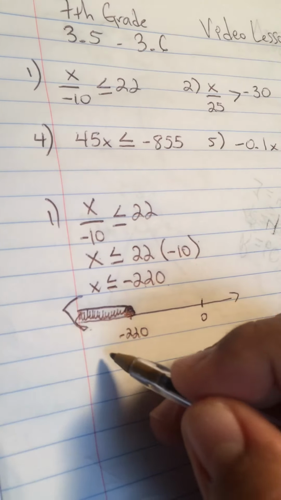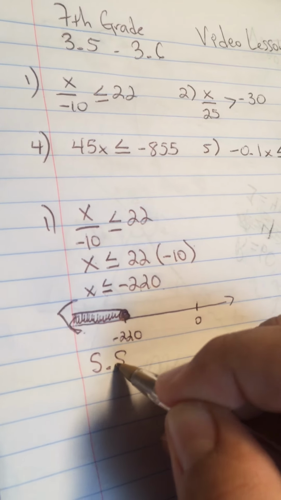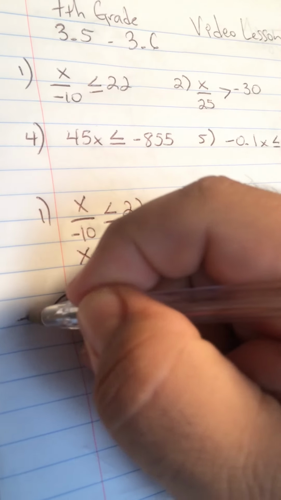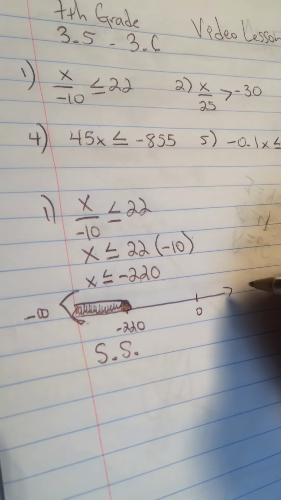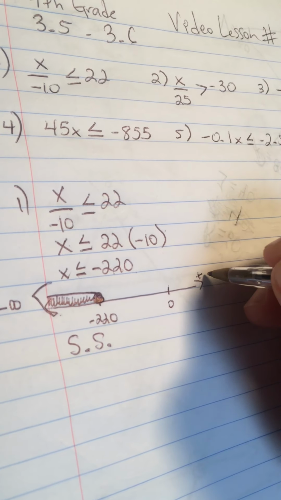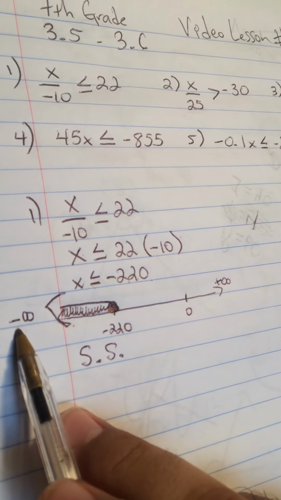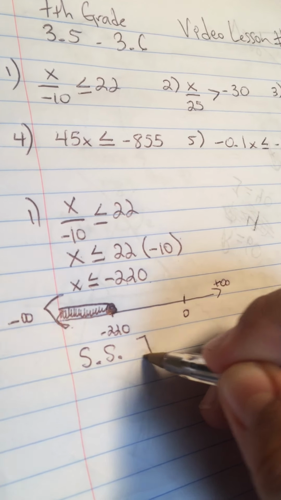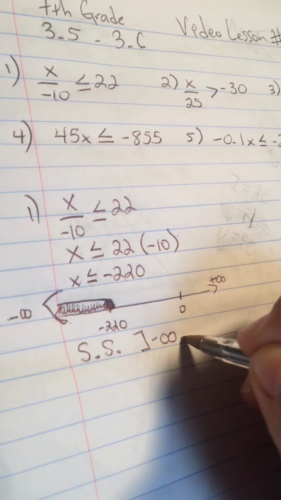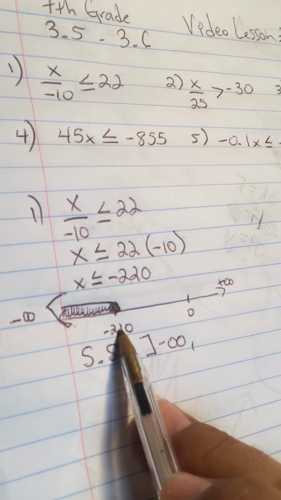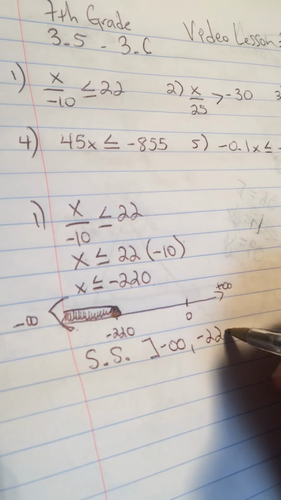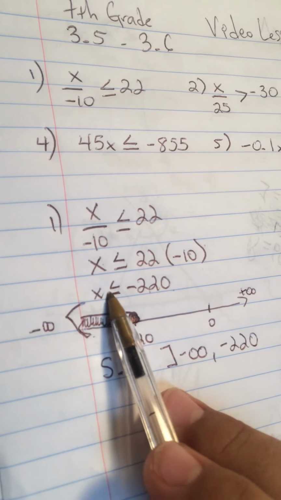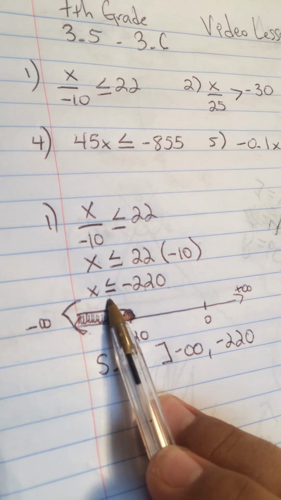When we put our solution set, remember that this goes up to negative infinity and this one goes to positive infinity. So where do we start? Negative infinity, and remember, negative infinity is not included. We stop at negative 220, and this number is included because it has a less or equal.